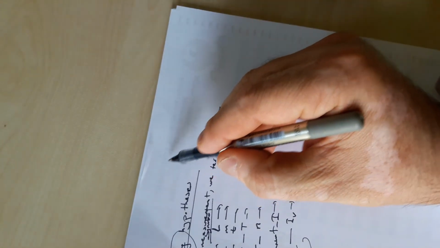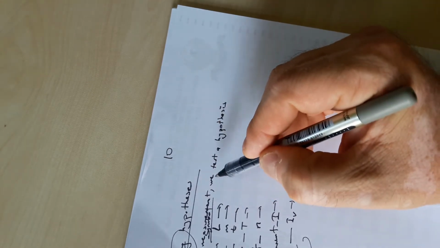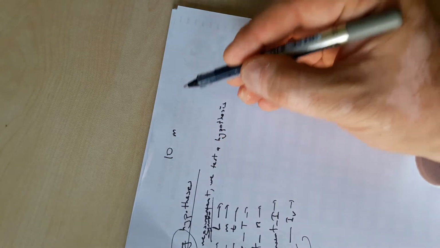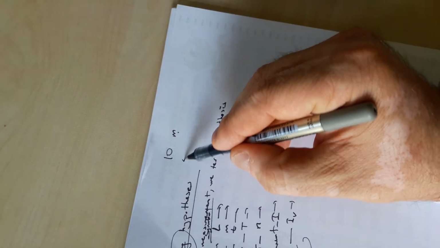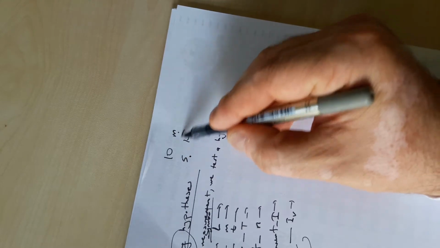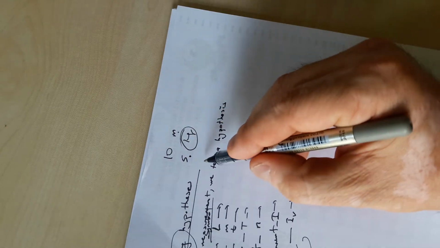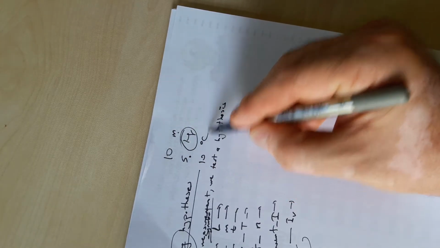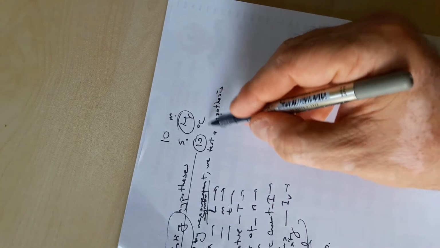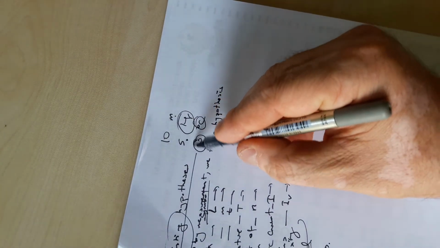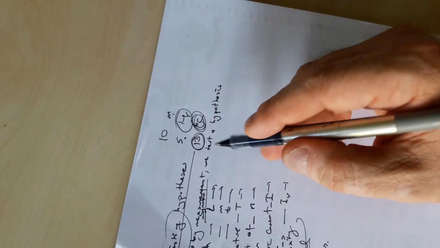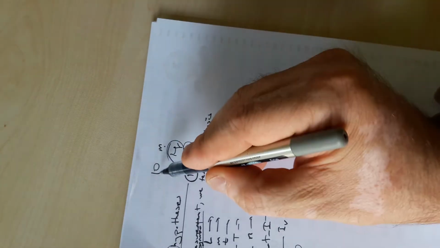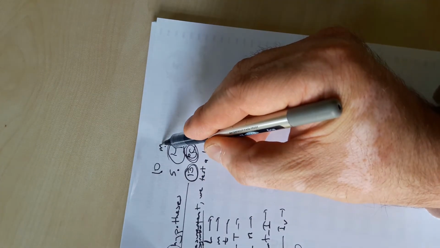In physics, generally in measurement, we have a number, and right after the number, we put a unit. For example, 10 meters. Meter represents the length. For example, 5 kilograms. 5 is the number, and kilogram represents the mass. Or 10 degrees Celsius. 10 is the number, and degrees Celsius represents the unit. So in physics, every measurement must contain a number and a corresponding unit.